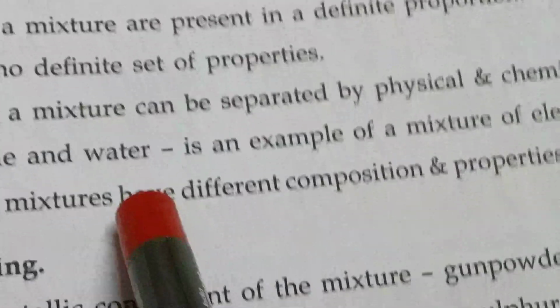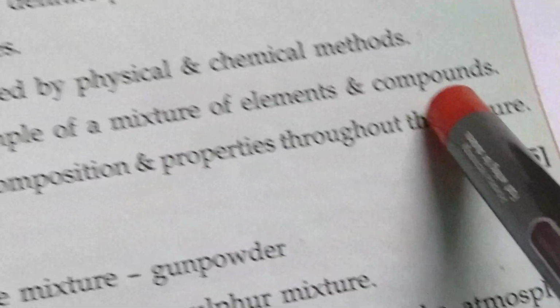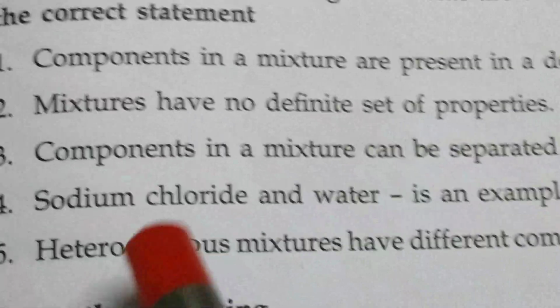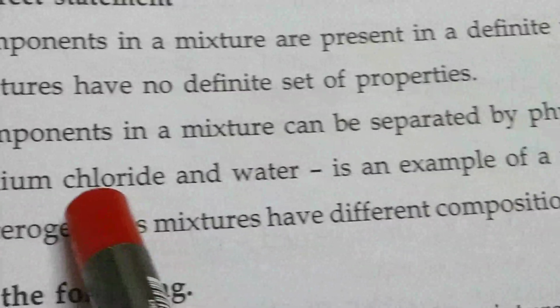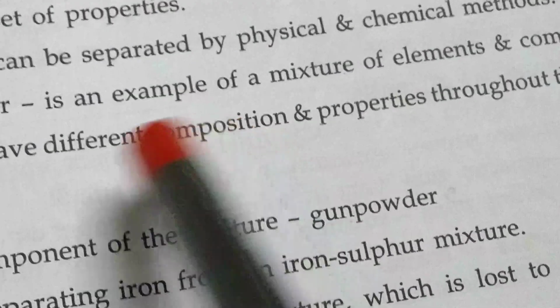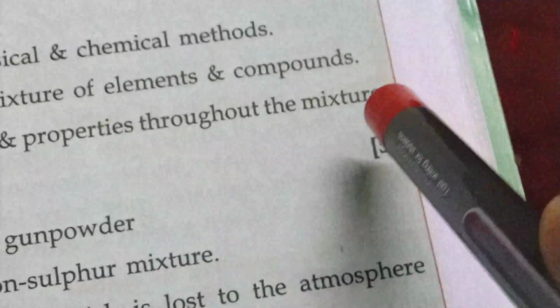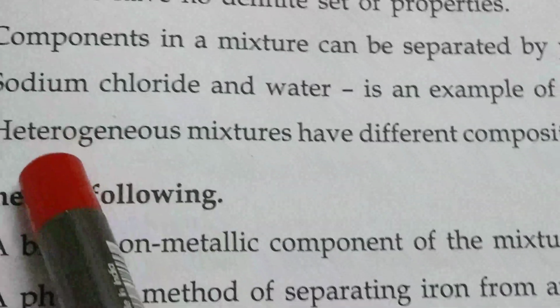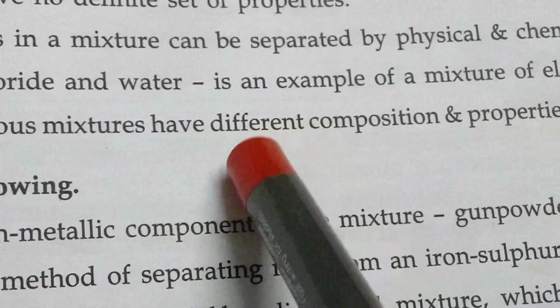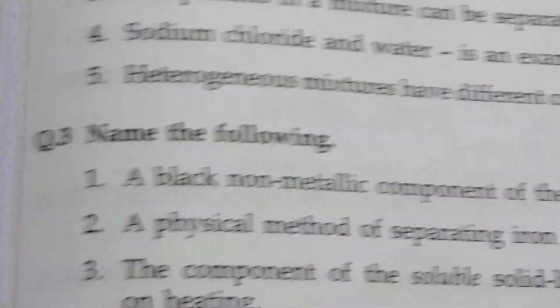Sodium chloride and water is an example of mixture of element and compound. Answer is false because sodium chloride is a compound whereas water is also a compound. That's why it is false. Heterogeneous mixtures have different composition and properties throughout the mixture. Answer is true. If it is a homogeneous mixture, it has uniform composition and properties. That's why it is false.